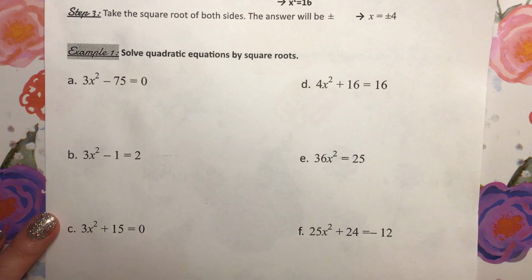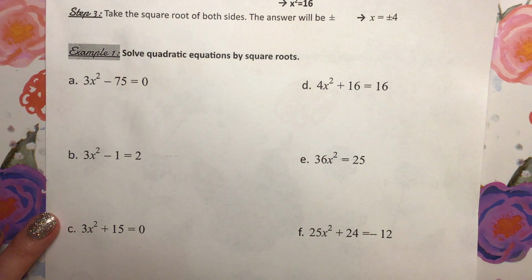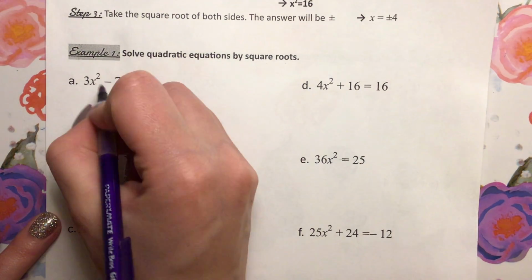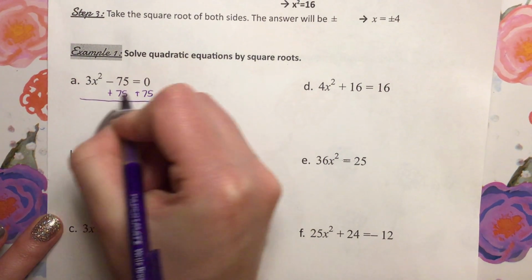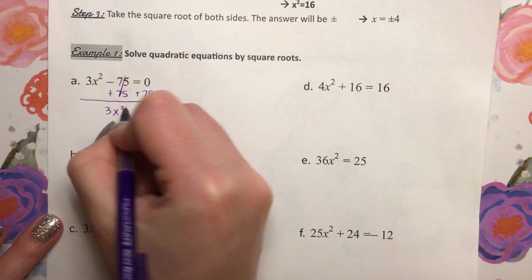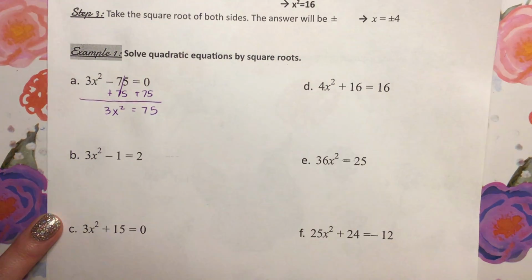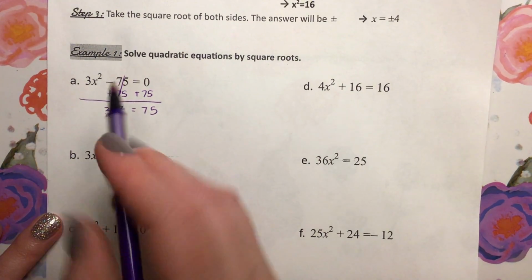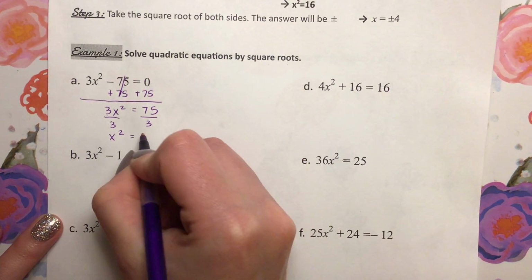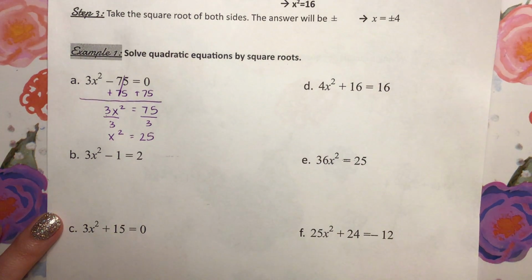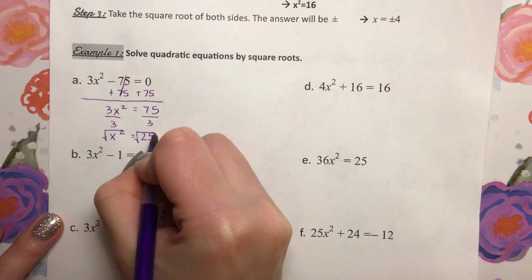Here's what you do. Step 1, get the x isolated. So I'm going to add 75 to both sides first. Now I have 3x squared is equal to 75. I now need to get rid of this 3, so I'm going to divide by 3 on both sides. And I have x squared is equal to 25. I have to do the inverse, or the opposite, of squaring a number. The opposite of squaring a number is square rooting it. So I'm going to square root both sides.